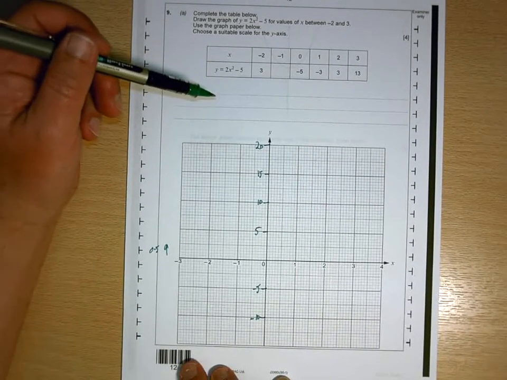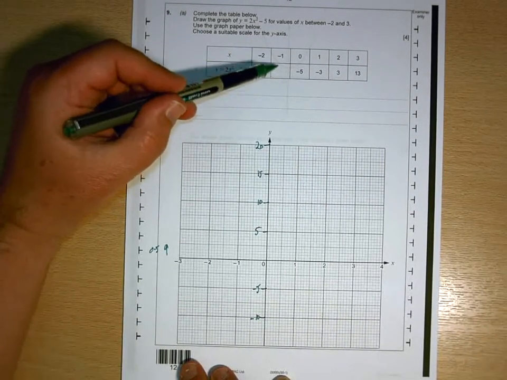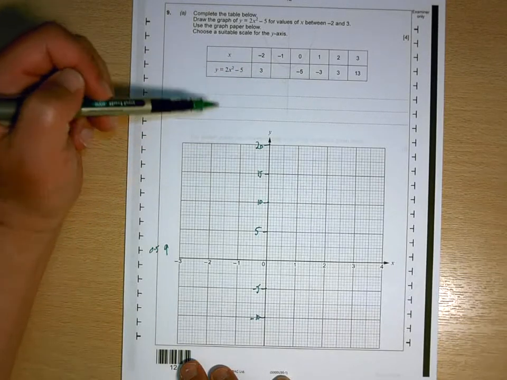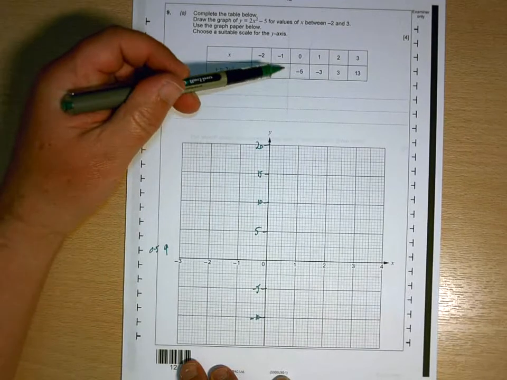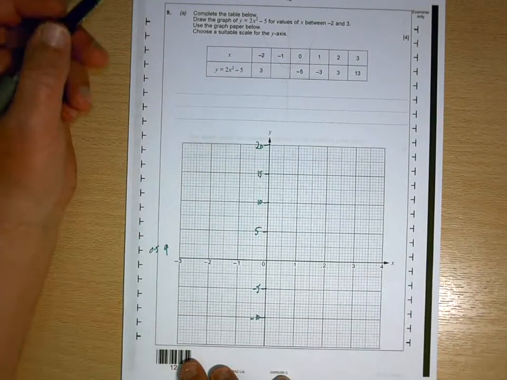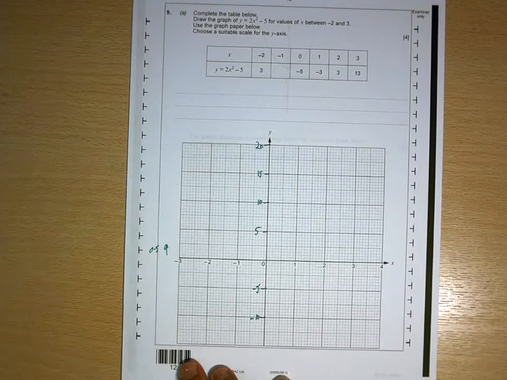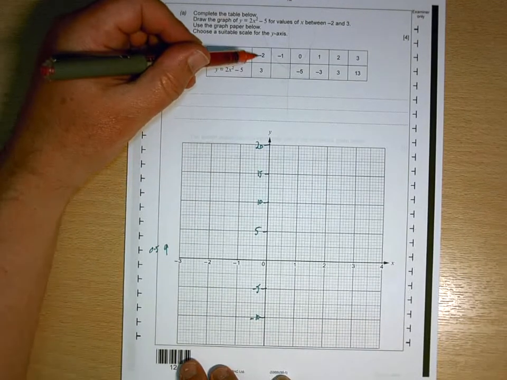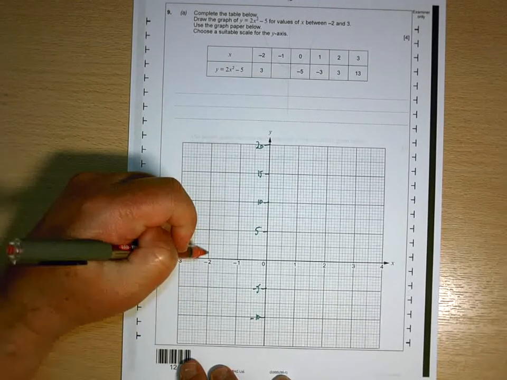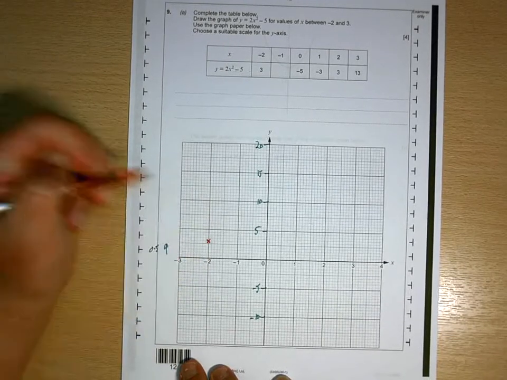What I suggest you do then, before we work out what that missing value is, is to plot the points you've got, because that will help you work out what number will be reasonable when you come there, in case you make a mistake. So when you're plotting, first one is -2 and 3. 1, 2, 3.